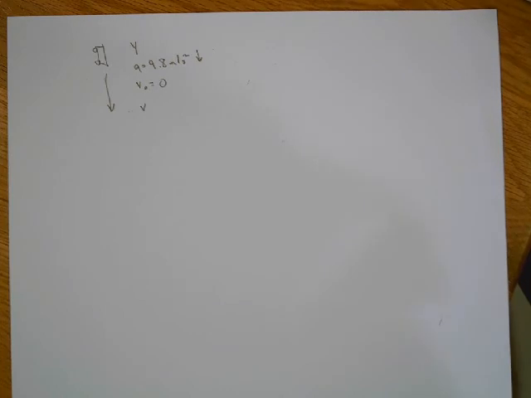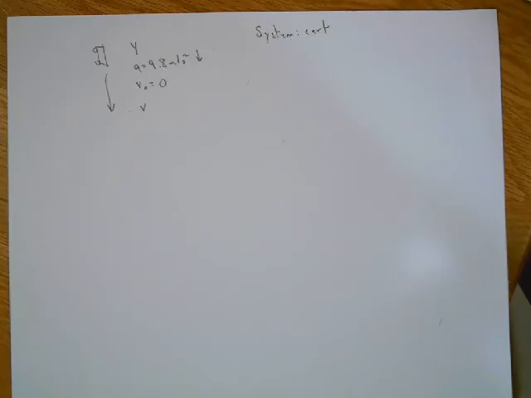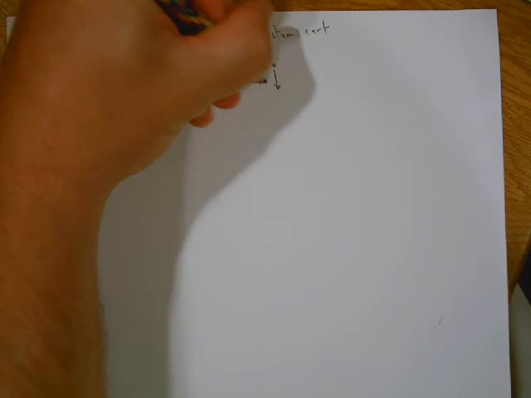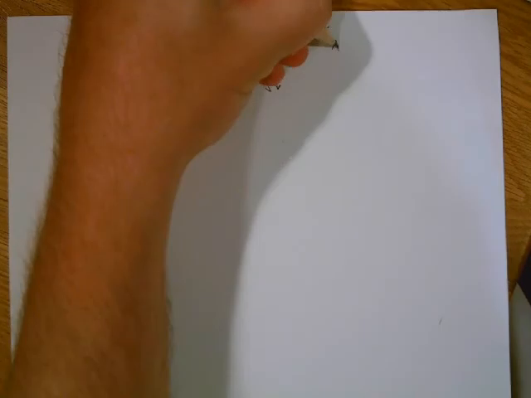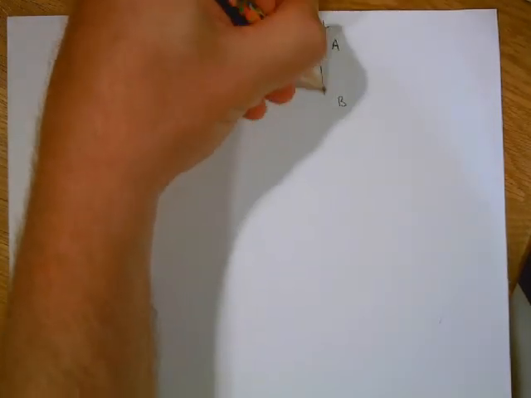Here's how you would do it with energy, where the system is just the cart. Remember, if the system is just the cart, then the only energy available is kinetic energy. If I was to draw an outside force acting on my system, it would be the force of gravity. So if you were to do your picture, part A is up here, part B is down here, and it's going to go like this.